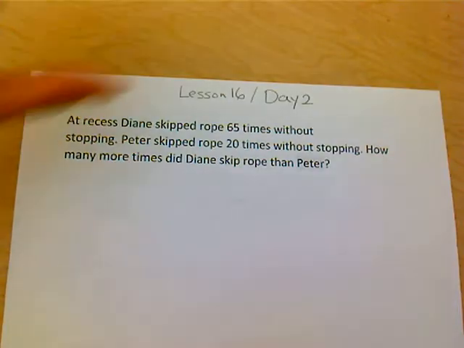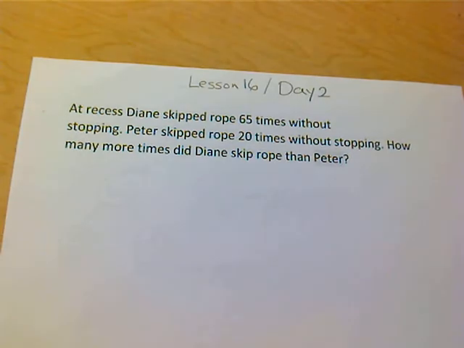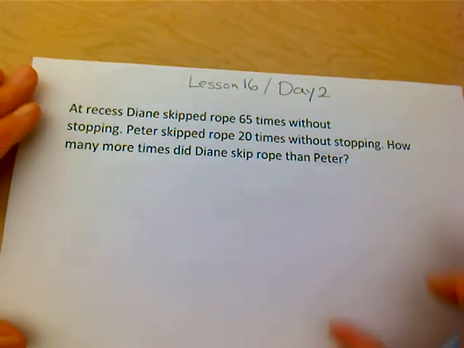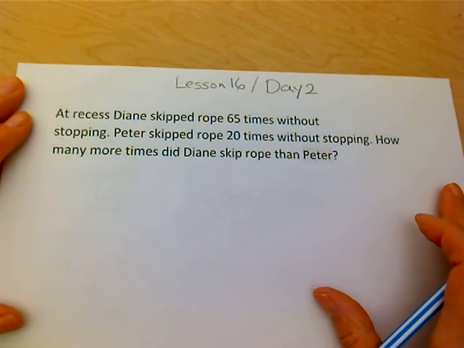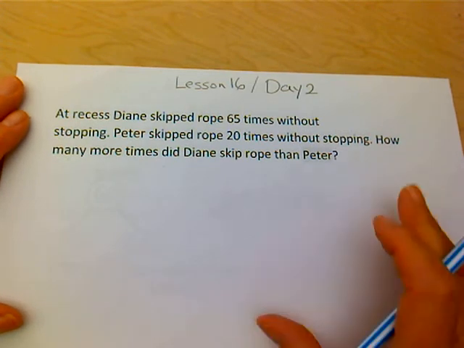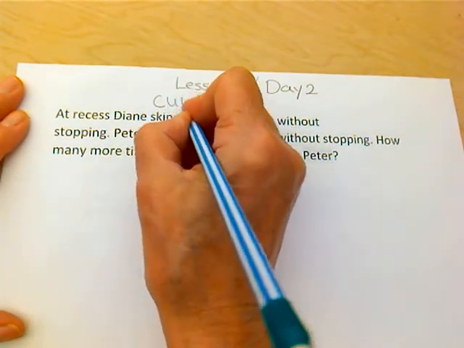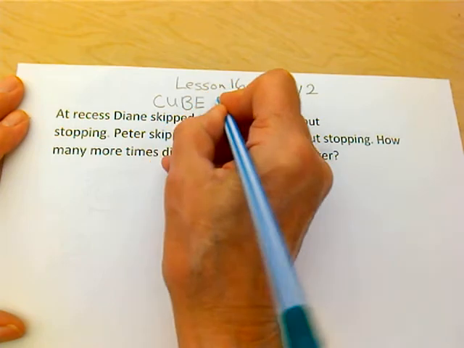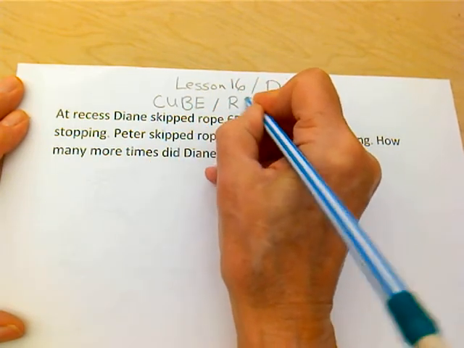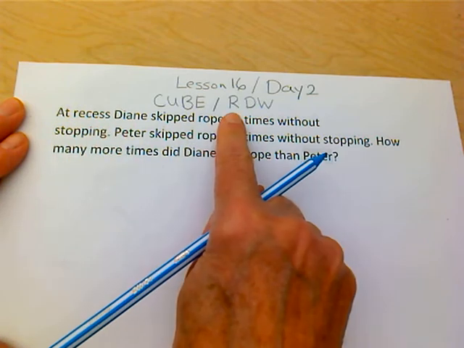Now, before we get started on our lesson, we are going to do our problem application for today. I hope that you have a piece of paper and pencil so that you can either copy this down, which is probably a really good idea since you don't have a copy of it. Remember that we are going to use cubes and read, draw, and write to solve this problem. I'm going to do the read part first.